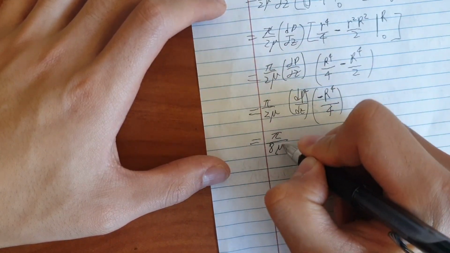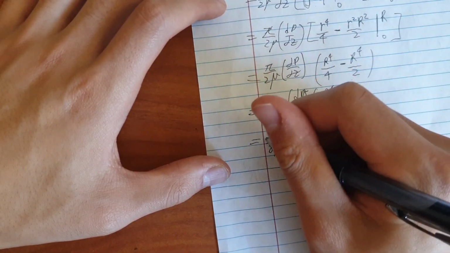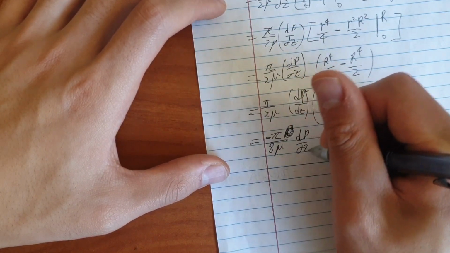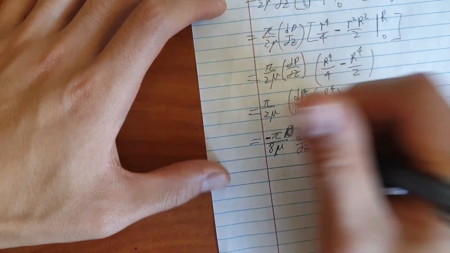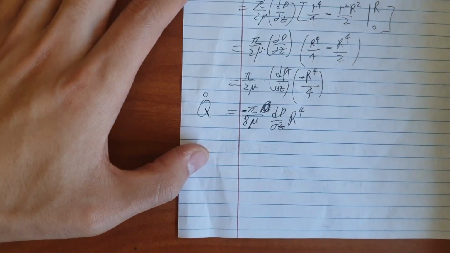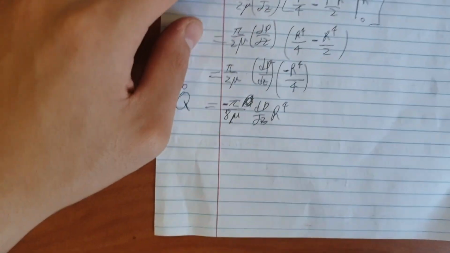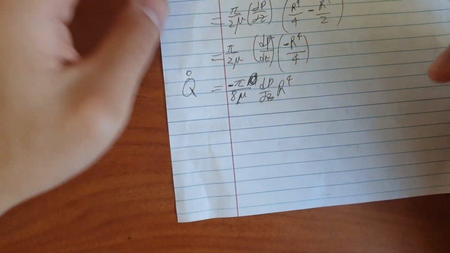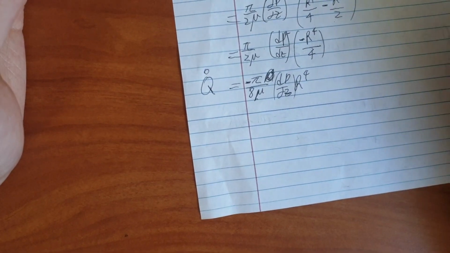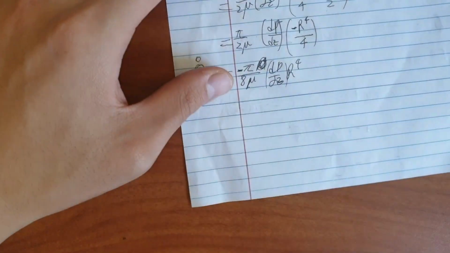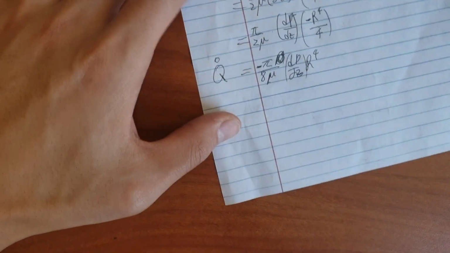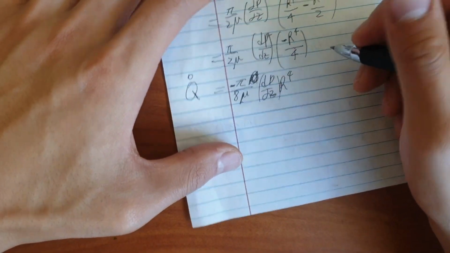So 8 mu, R to the 4th, dp dz, and that is our q dot. Now that we know our q dot with the dp dz term, we should be able to solve for dp dz, because in this problem, q is already given. So let's solve for dp dz, the pressure gradient.